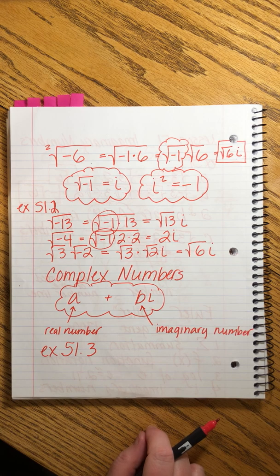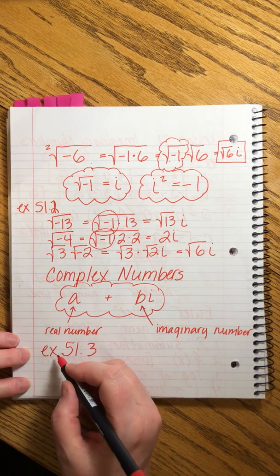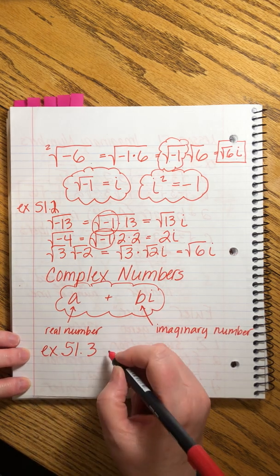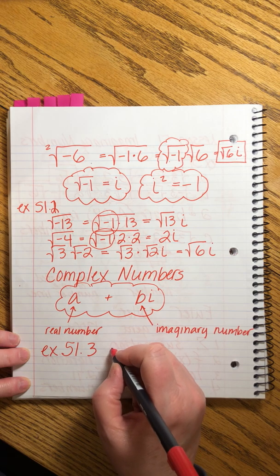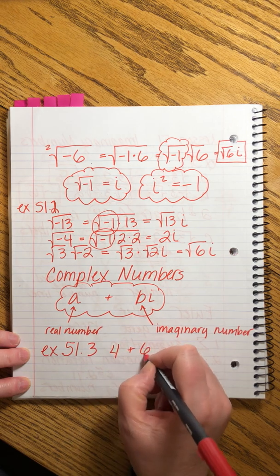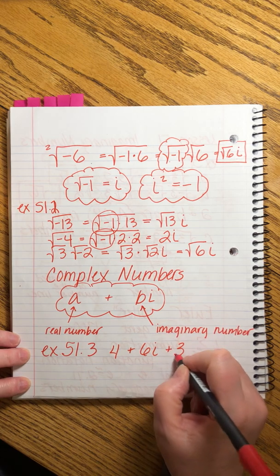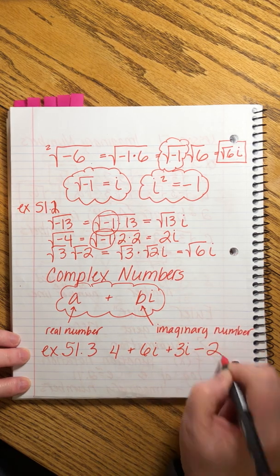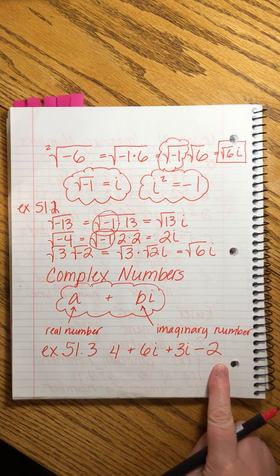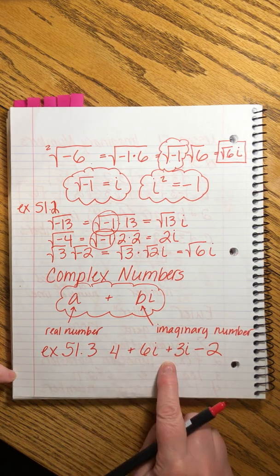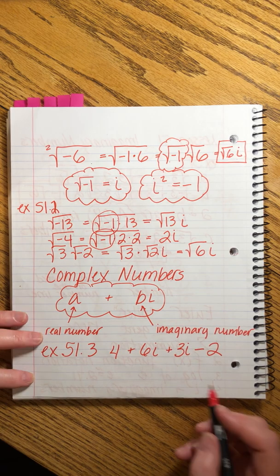Okay, 51.3. What we're going to practice doing now is working with some complex numbers, creating, combining. It's pretty straightforward. John tells us to add these numbers. Okay, so there's a string of numbers. Some have i's, some don't. We treat them just as if the i was any other variable, right? And we just look for like terms.